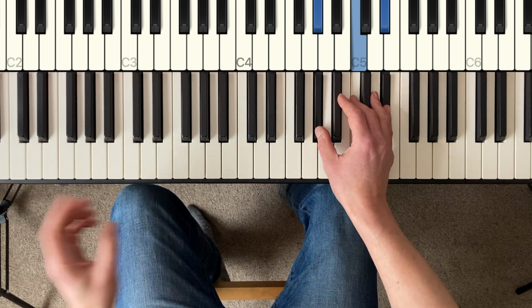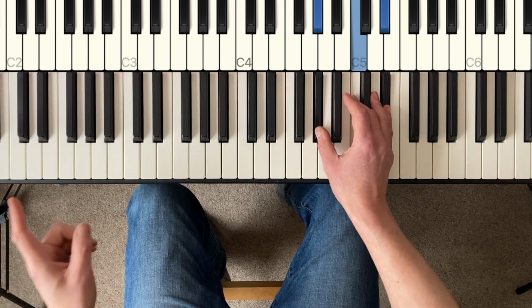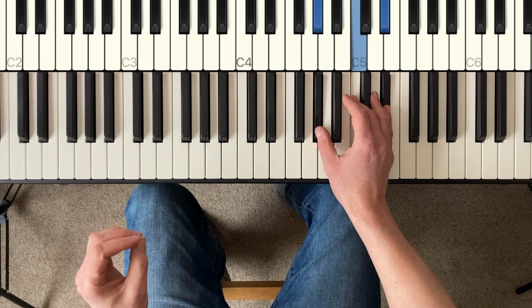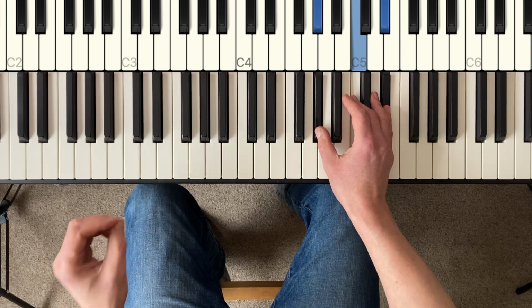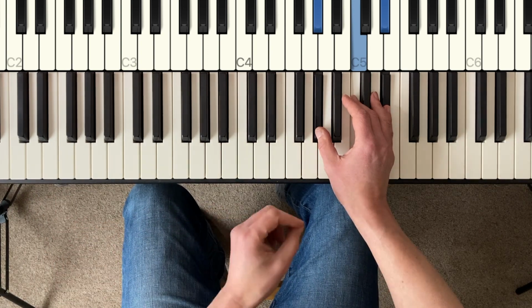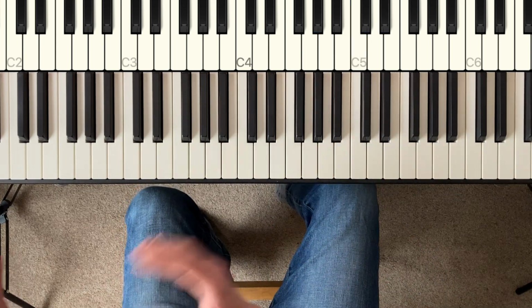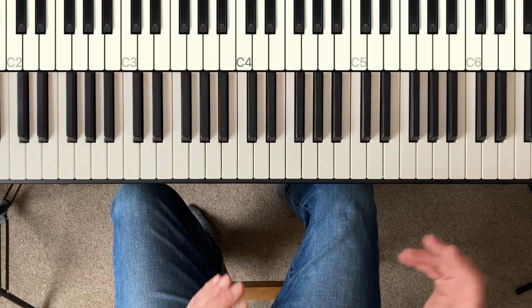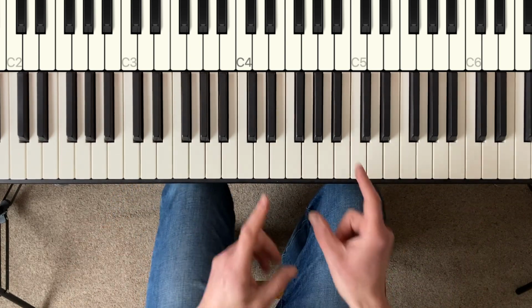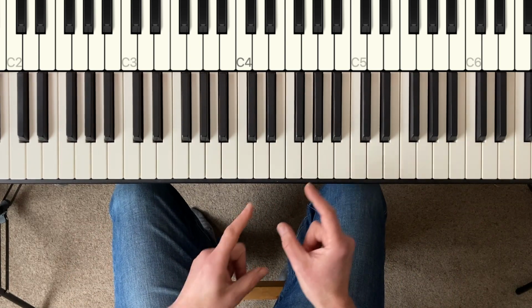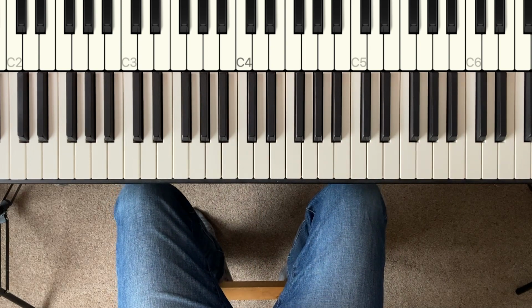One of the great problems, and Wikipedia will back me up here because it does say this, I did check, one of the great problems with chromatic mediants is that there is not wide agreement among theorists about what they actually are. Some people define them one way, some people define them another way. As far as I'm concerned, the useful chromatic mediants in major keys are the ones that I've just shown you.